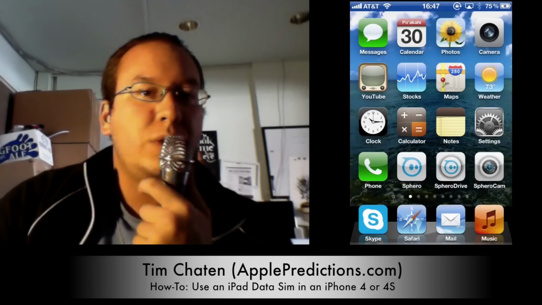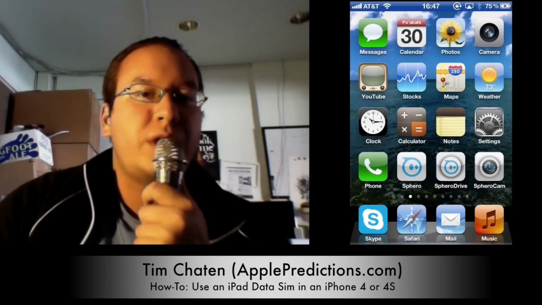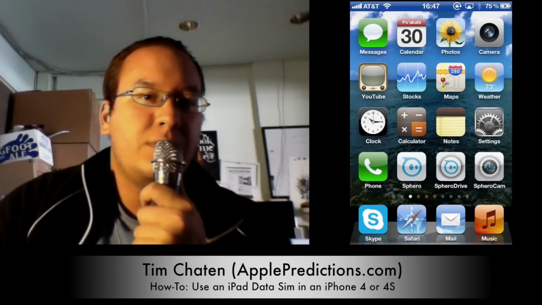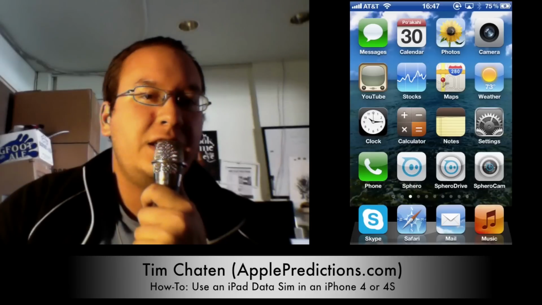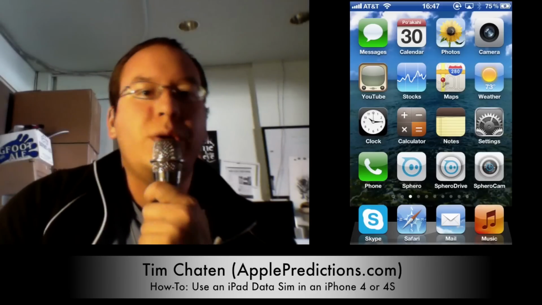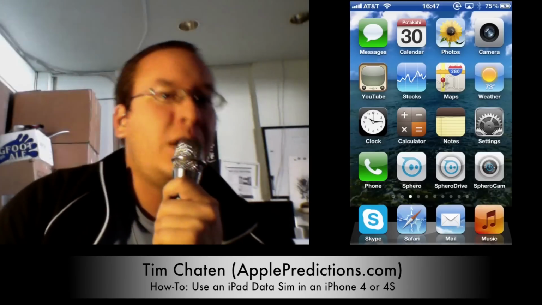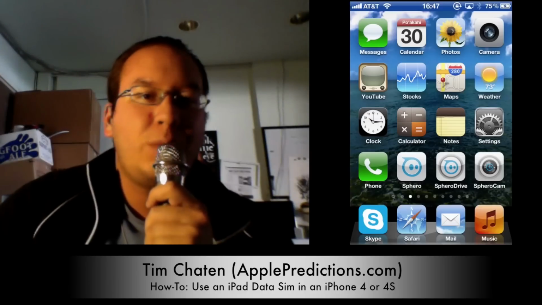So that's how you do it. It's pretty simple and works great. Some things to note as you use an iPad data plan on AT&T. First off, texting does work. If you use iMessage, it will work. As long as you're texting Apple people, this will work. And that's the people I like to text, generally speaking. It works over the data plan.